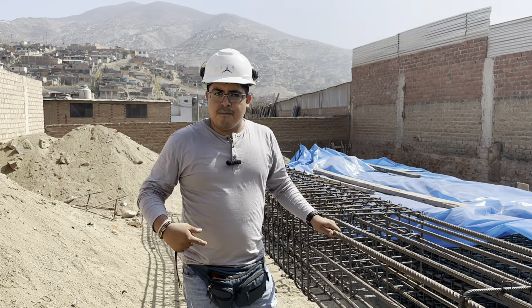For example, this is a number 5, and this is a number 6 bar. We have 4 number 6 bars in each corner. In the middle, we have 12 number 5 steel bars.